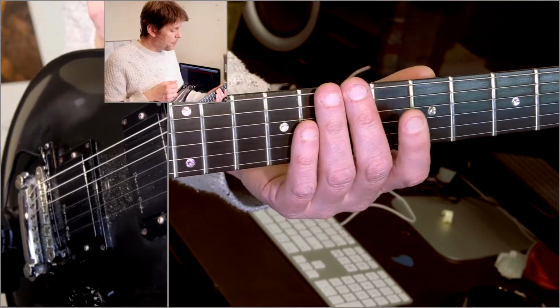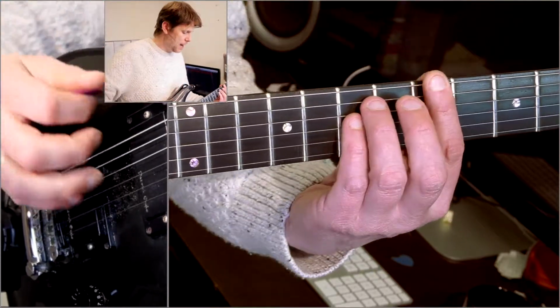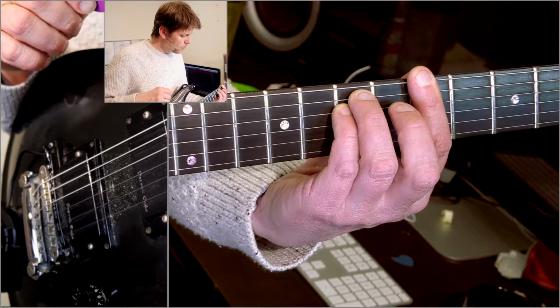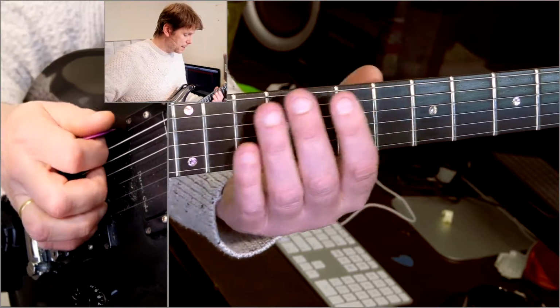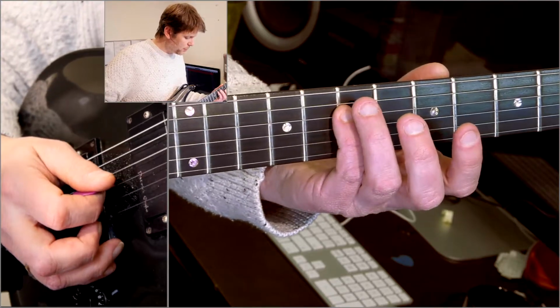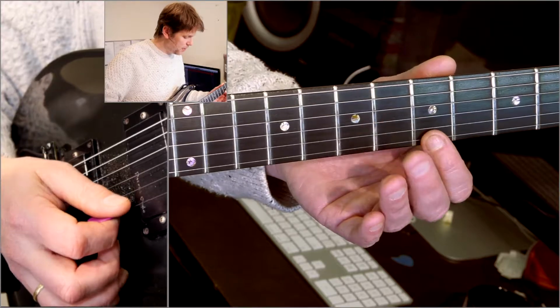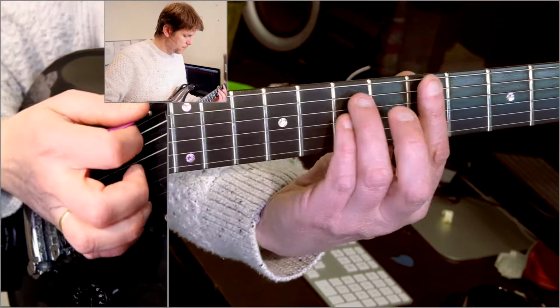Now, some of you might see that this is the root and that is an A. The thing is that I see a lot more than that. I see a root, I see the fifth, I see the root here again, I see the minor third, I see the fifth, and I see the root.